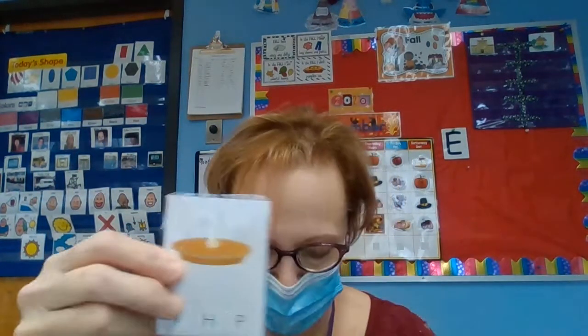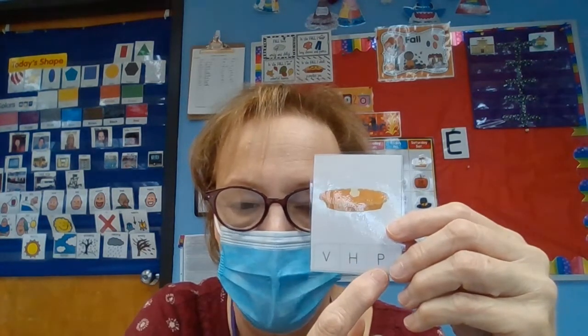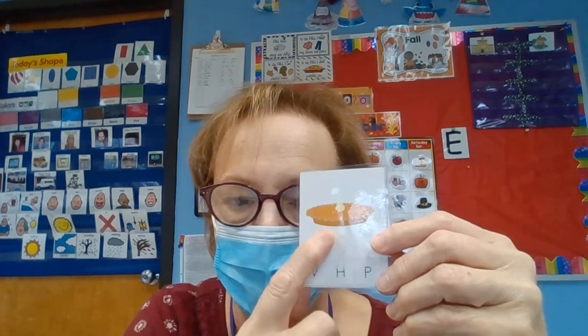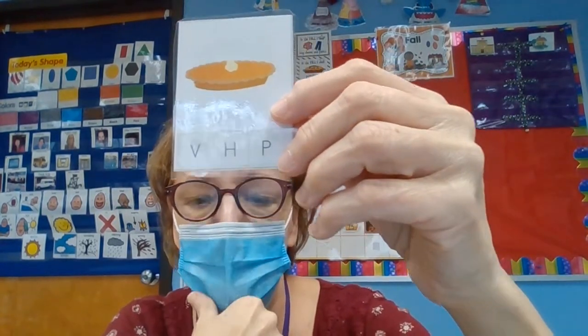Next we have our pumpkin pie we kept seeing everywhere. Pumpkin. Pa, pa, pa. What letter says pa? V, H, or P? V says v, v, v. H says ha, ha, ha. And P says pa, pa, pa. Does that sound like pumpkin? If you said yes, you are right. It starts with a P, pumpkin.